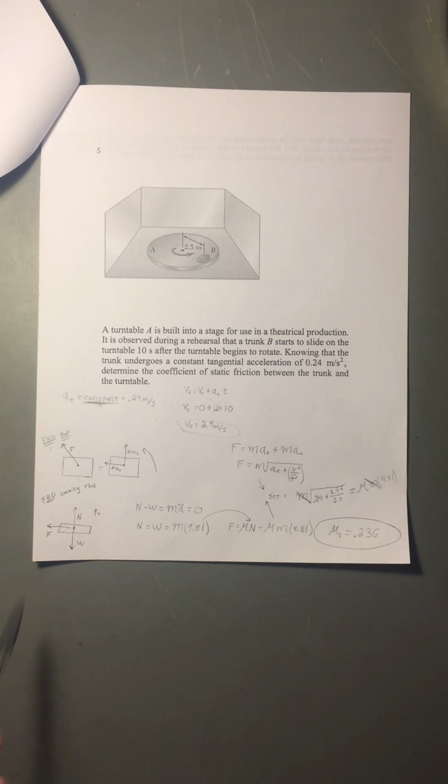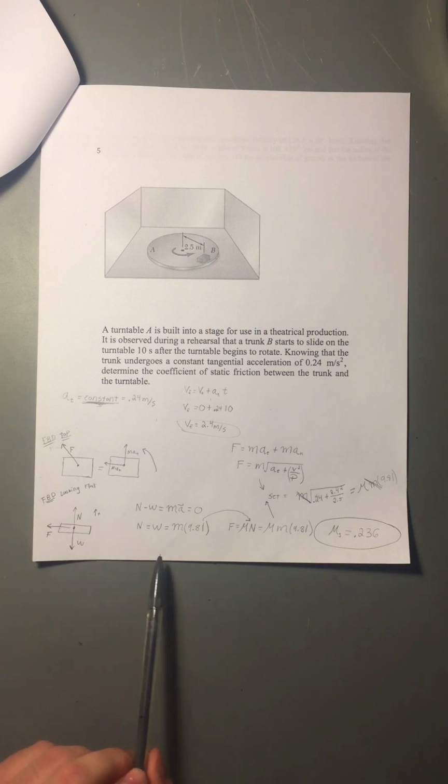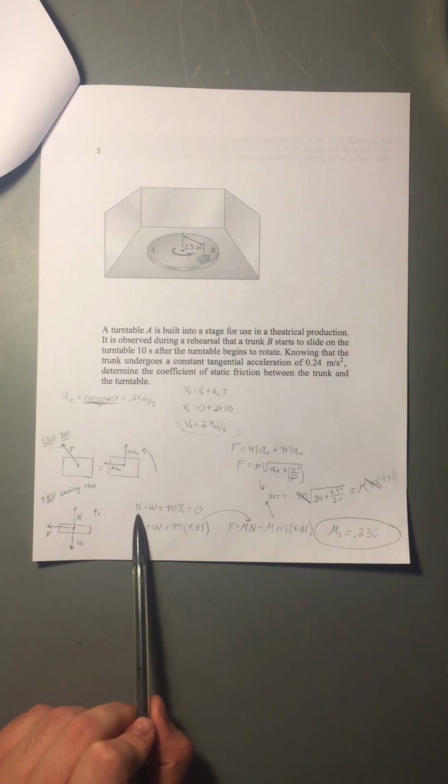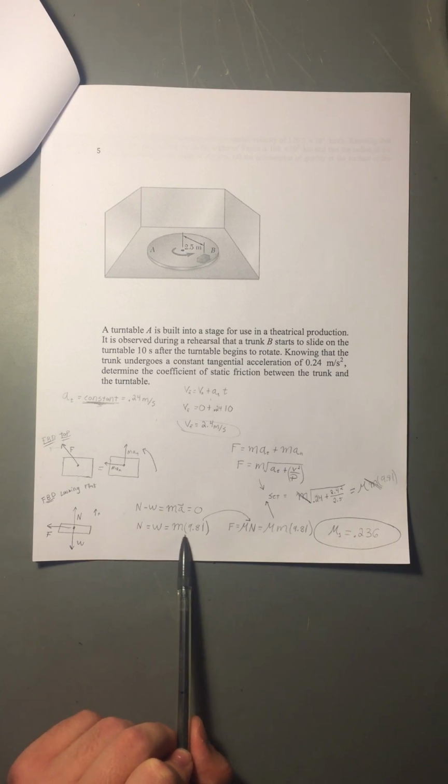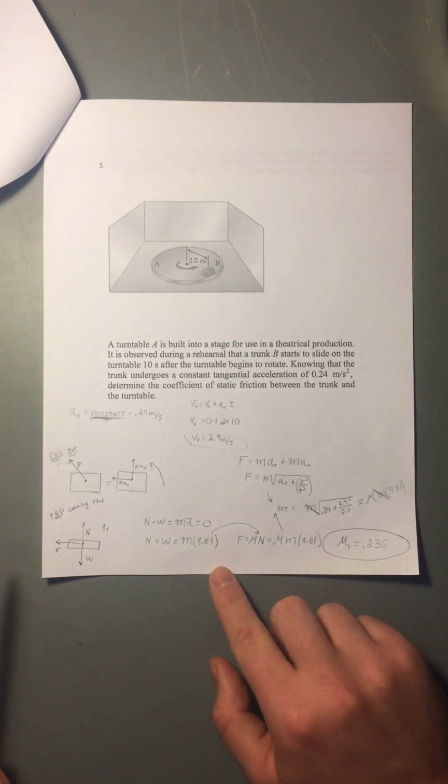And so looking directly into the turntable flat, we have this little diagram here, and we know that the normal force pointing up minus the weight is the only forces in that y direction. And so looking at that, we know that that has to equal 0 because there's no acceleration up or down on the turntable. And so that tells us that our normal force has to equal our weight. And we know that our weight is our mass times the acceleration of gravity.